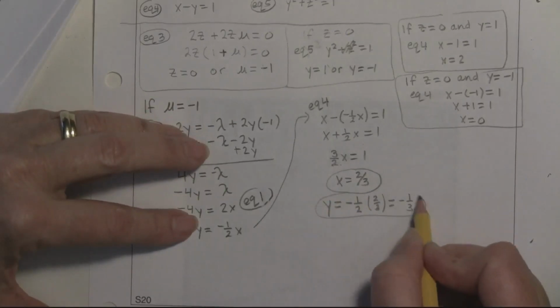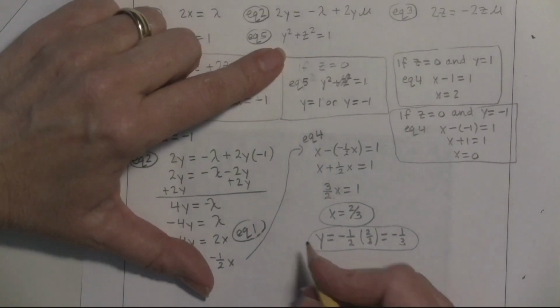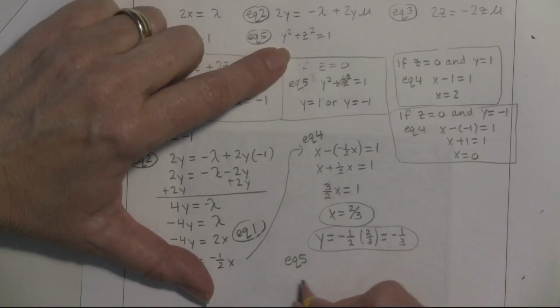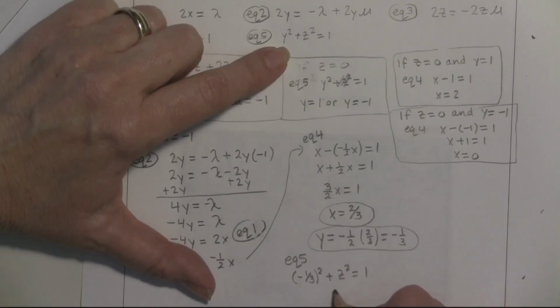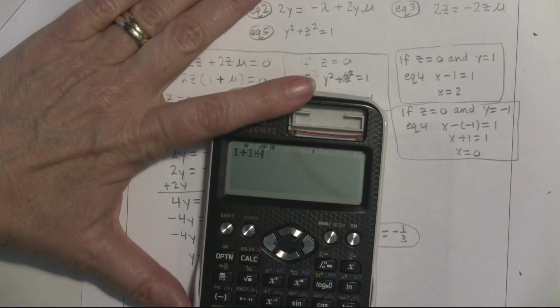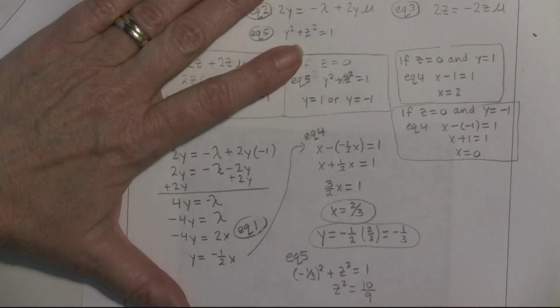That would be y. And we would want to know what z is as well, right? And equation 5 would tell us what z is. So if y is negative 1/3, then that would be negative 1/3 squared plus z squared equals 1. So that'd be z squared equals 1 plus 1/9, which is 10/9. So z equals plus or minus square root of 10 over 3.